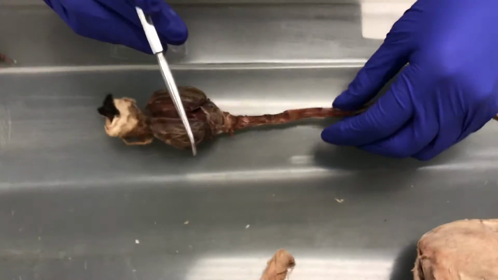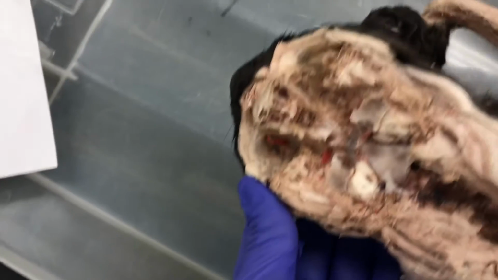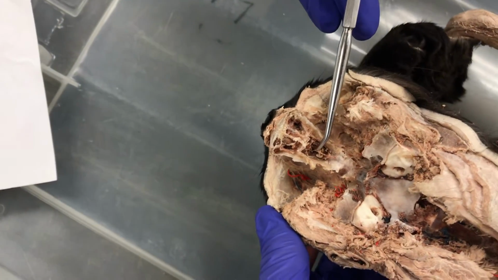And I believe that's all of it. Oh yeah, the olfactory bulbs. The olfactory bulbs did not come out with our brain. That's where they are. But yeah, that is the nervous system.